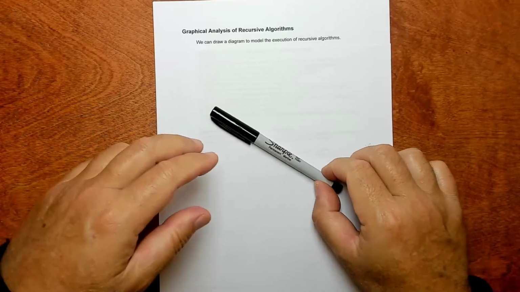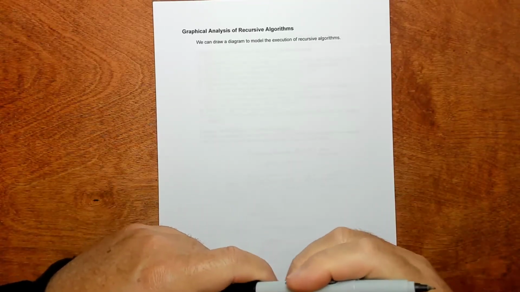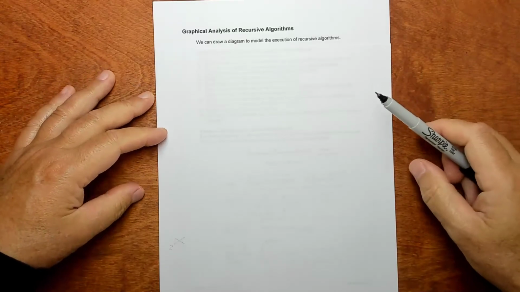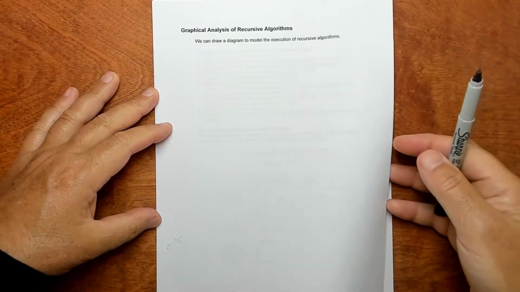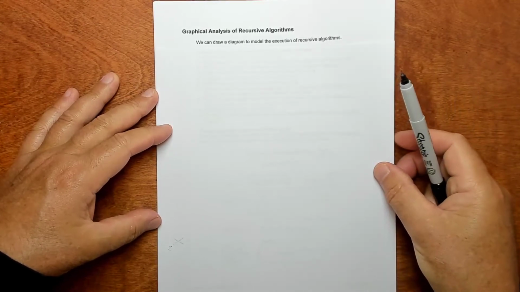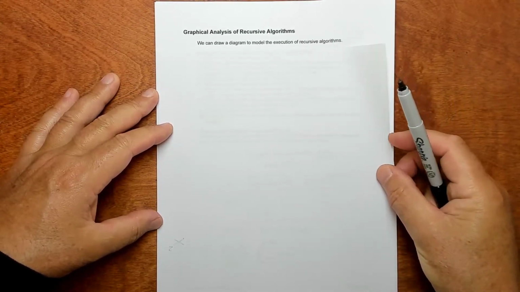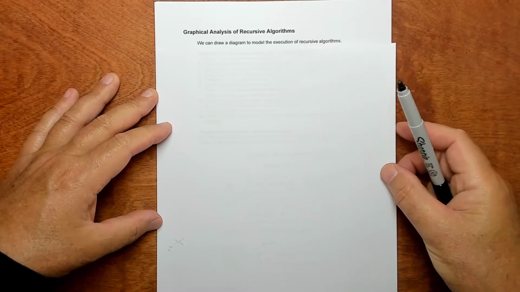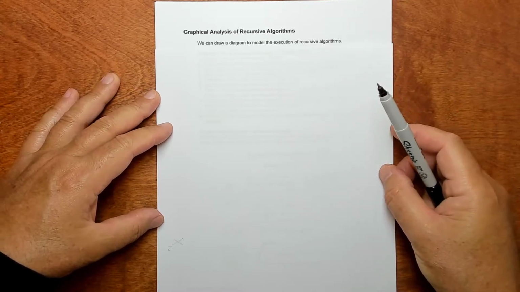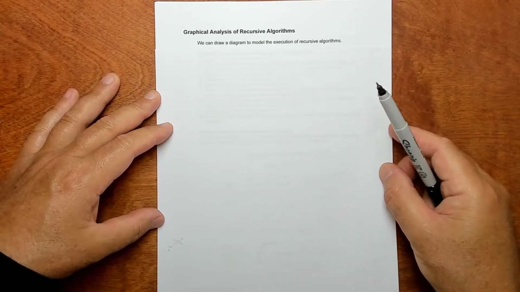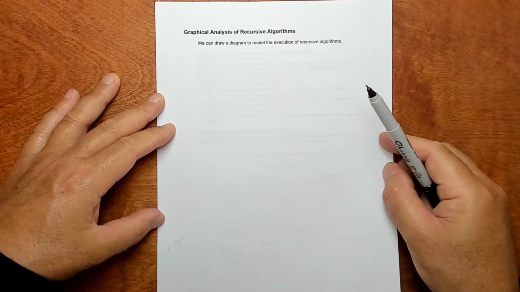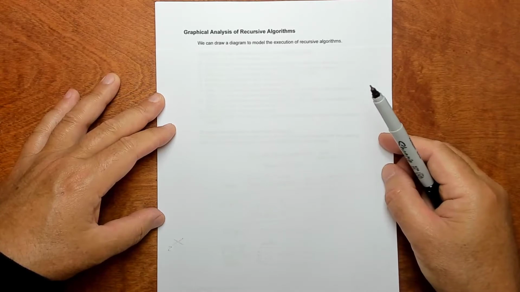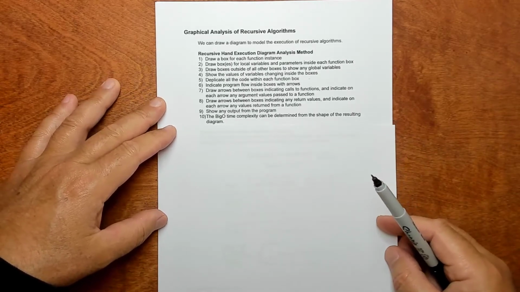Welcome back. Let's talk about graphical analysis of recursive algorithms. In the previous video, I just introduced the idea of recursion, and I looked at some classical recursive algorithms. And we did talk about the time complexity a little bit on that, but you may have noticed in the previous video that we need some better methodology to analyze recursive algorithms. So that's what I'm going to show you in this section.